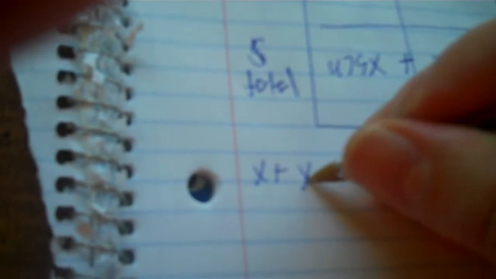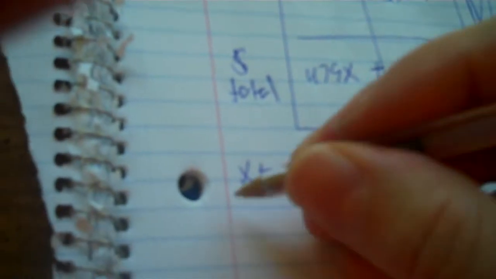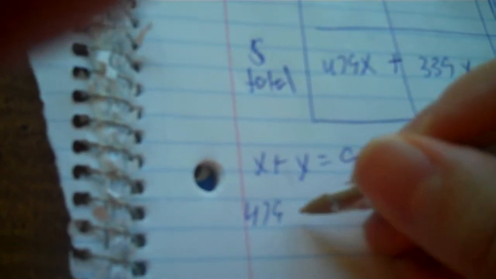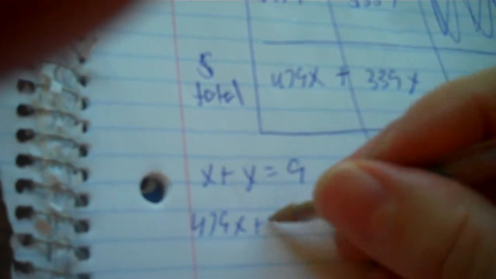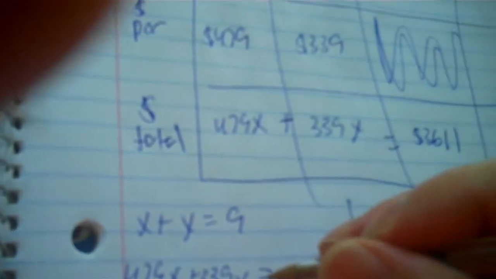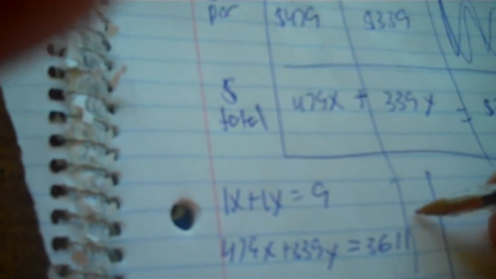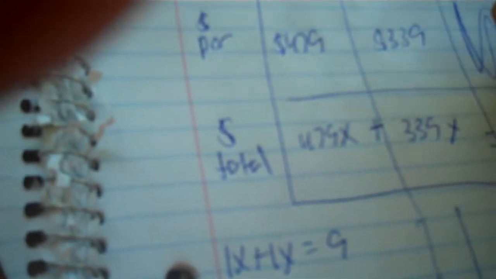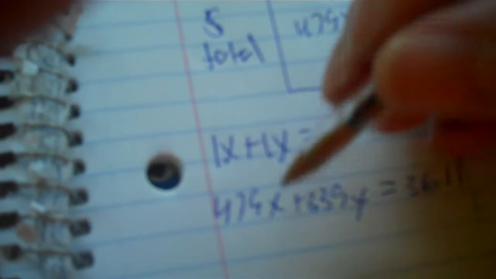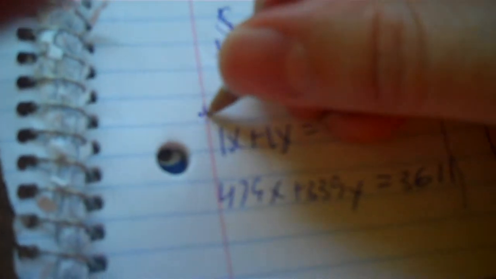Okay, so make your cross. And we have X plus Y equals 9. And then 479X plus 339y equals 3611. Now put ones because you're going to have to do the elimination. Now you're going to have to multiply because you can't cross the x's or the y's out. So 479 and 1.